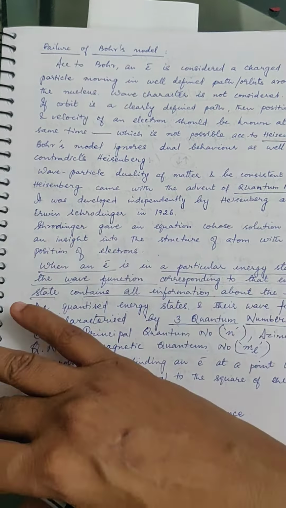Then later on came another scientist by name de Broglie, based on the dual behavior of matter and the Heisenberg uncertainty principle. So these two things have to be considered if you want to explain the model of an atom. So what did de Broglie say?